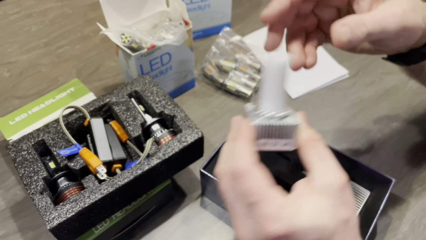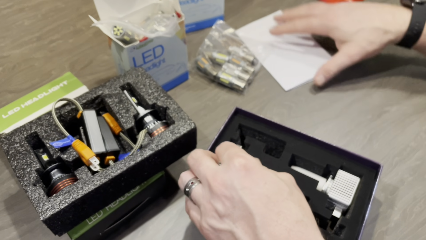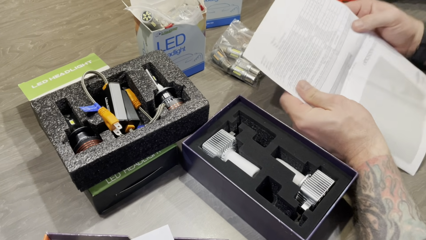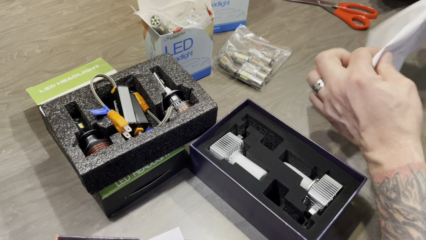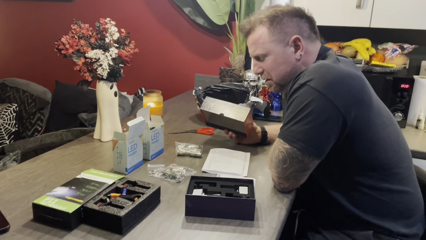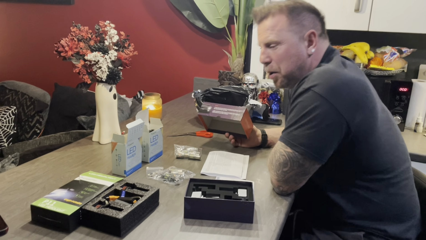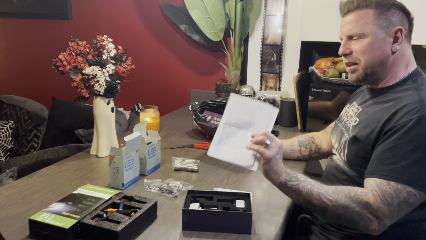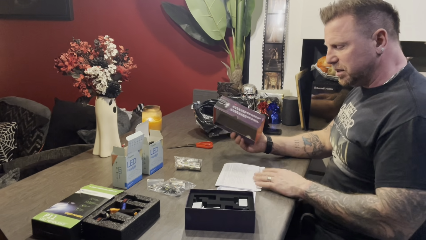There's too many bulbs, I don't understand. Something's going on. Something's wrong. They sent me too many things. That was kind of confusing because I was trying to figure out why there's so many bulbs. I think I know why now, but we'll get to that bit in a bit. But everything that's on there is in here.